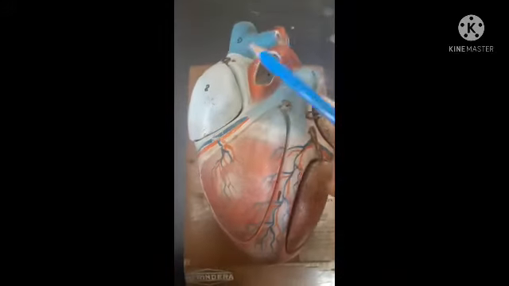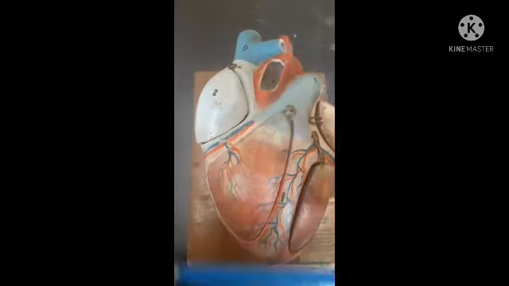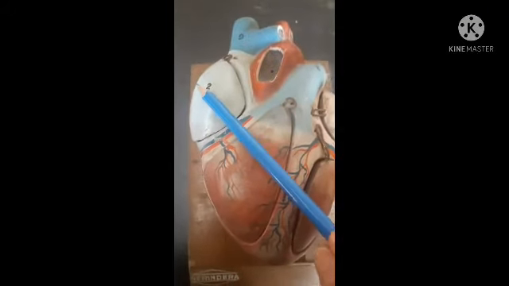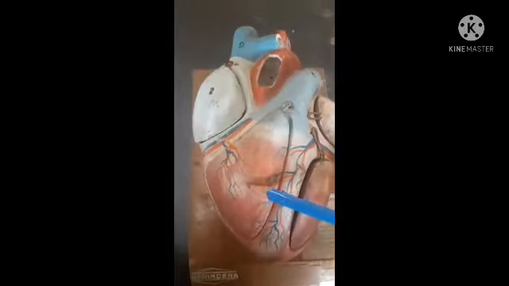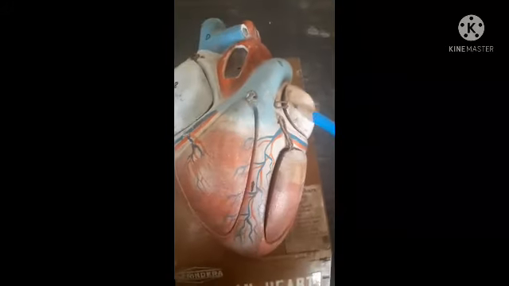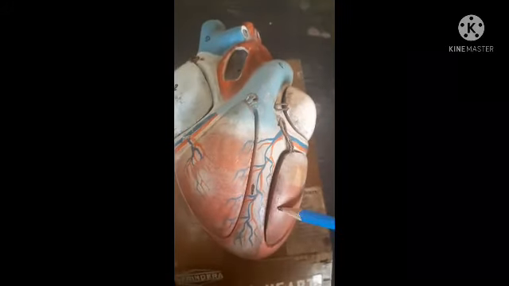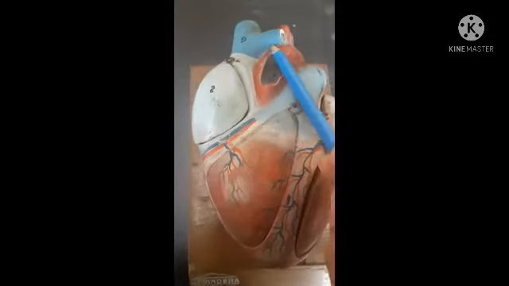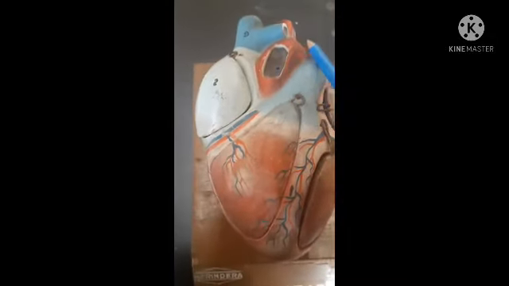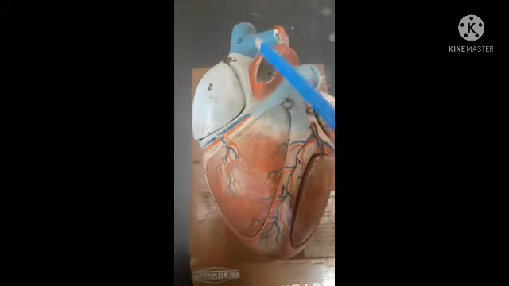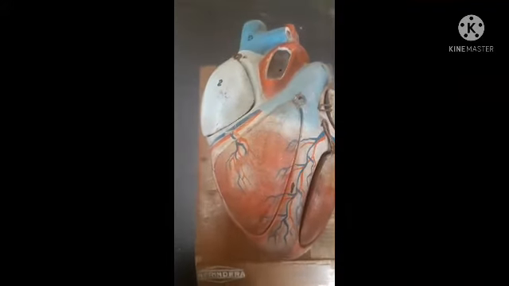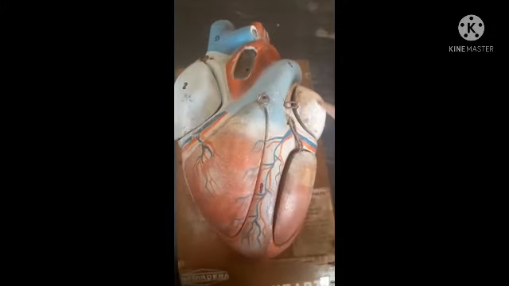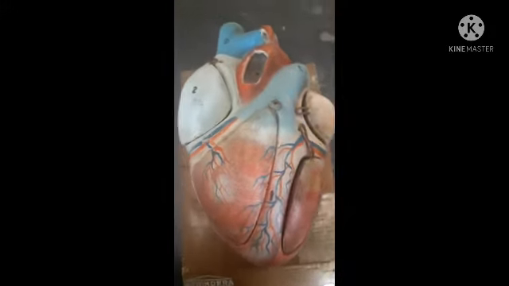Now see, as I told you, this is superior vena cava. Here inferior vena cava is not shown. This is your right atrium, this is your right ventricle, this is your left atrium, and this is your left ventricle. These are the 4 chambers. This is your aorta, this one, this goes to the aorta. From this side there are lungs, they are going to the lungs. Thereafter there are pulmonary veins, they have not been shown here.